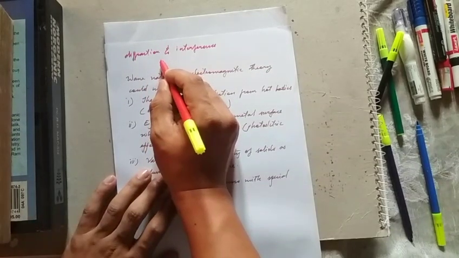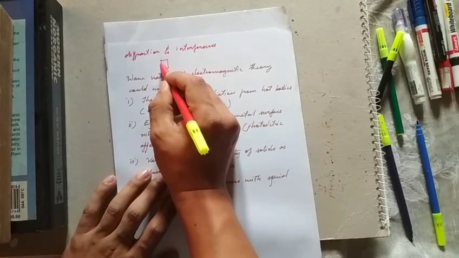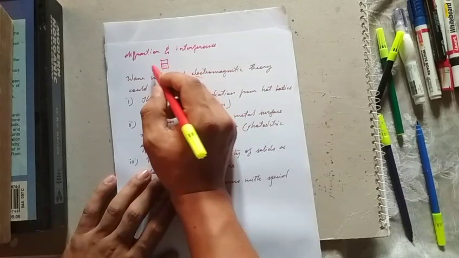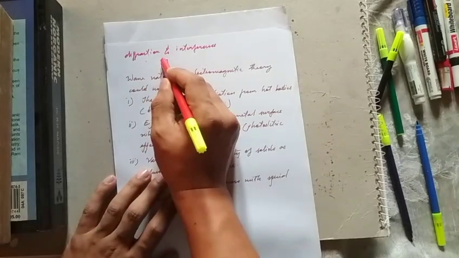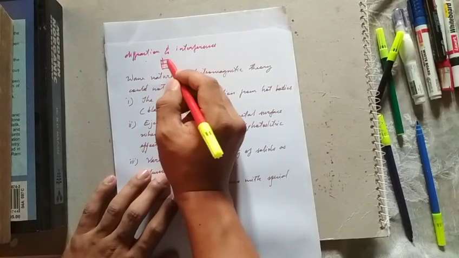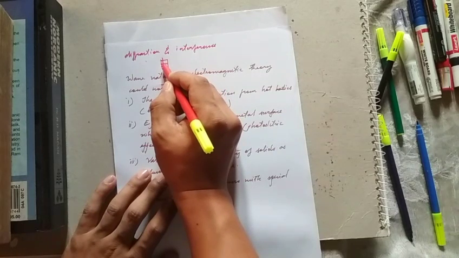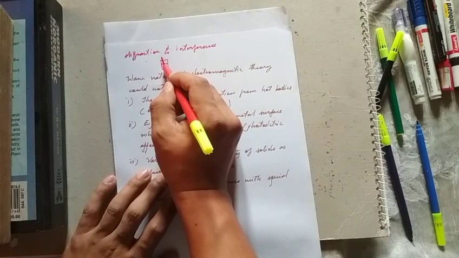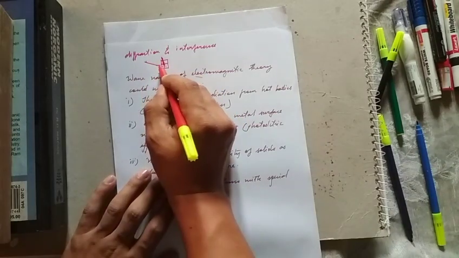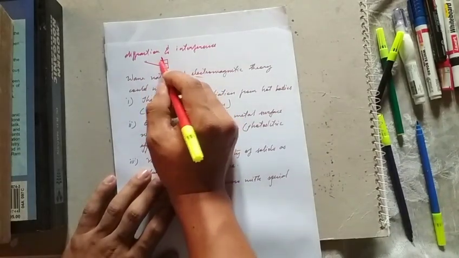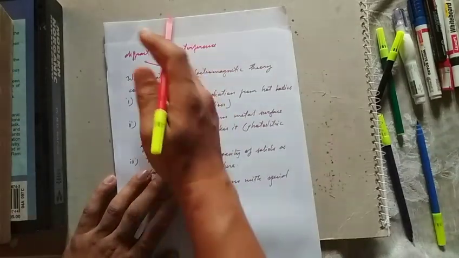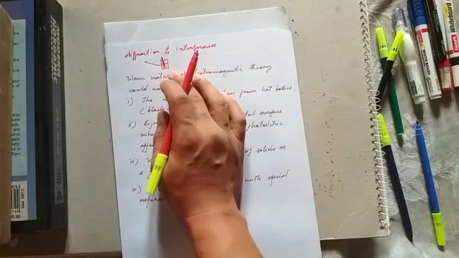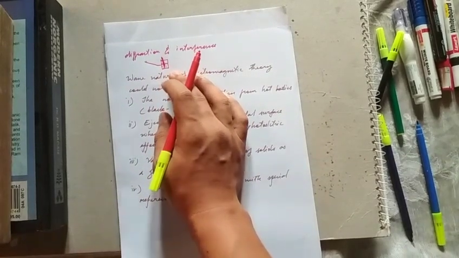Suppose this is a beaker with water, and you keep a pen in it. It looks like it's bending with our naked eyes when light passes through this water. So this is as a result of diffraction.